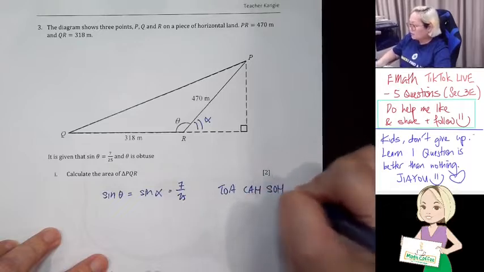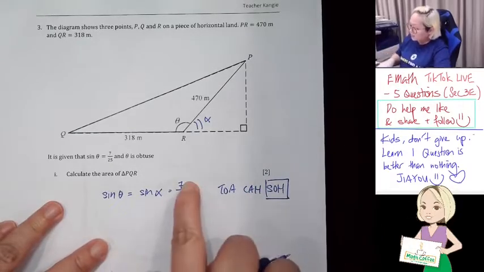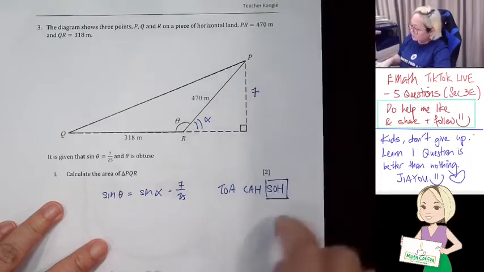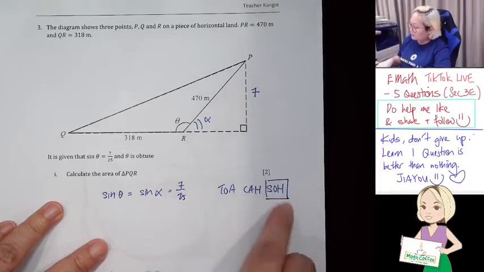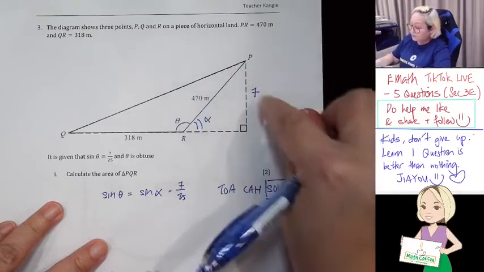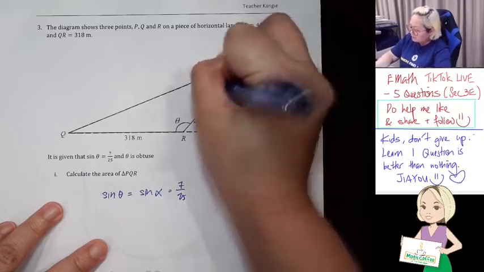And of course, this is sine we talk about. So if it's sine, it means that the 7 is the opposite. That means here is 7. And then the 25 is the hypotenuse, which is here. But take care, this is not 7 cm, so you should write 7 units and 25 units.